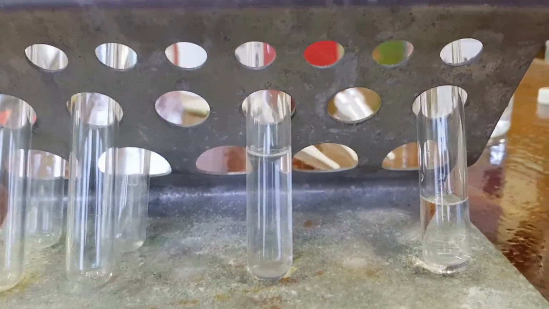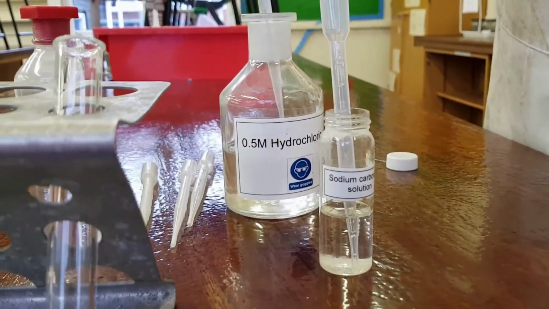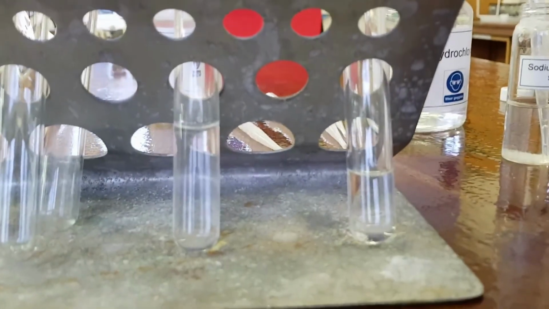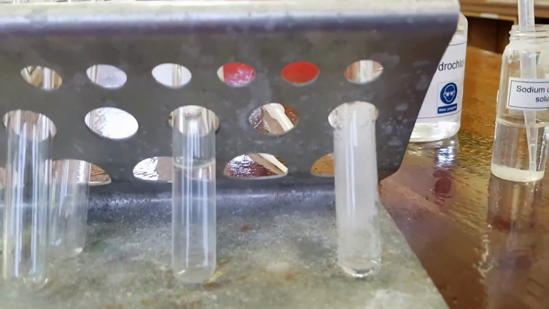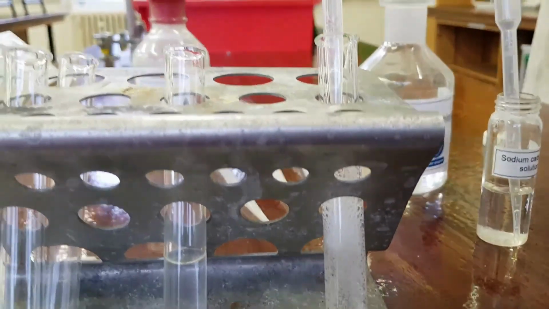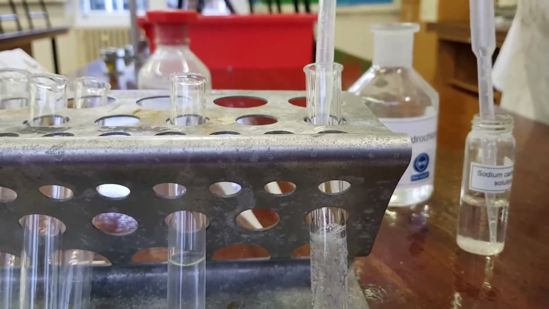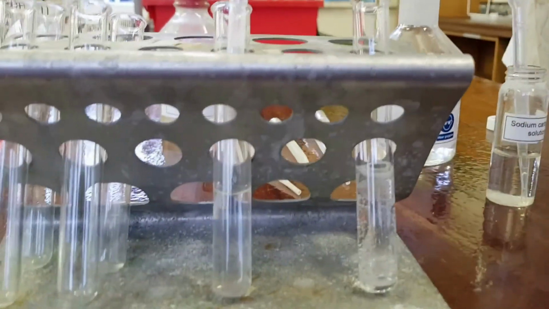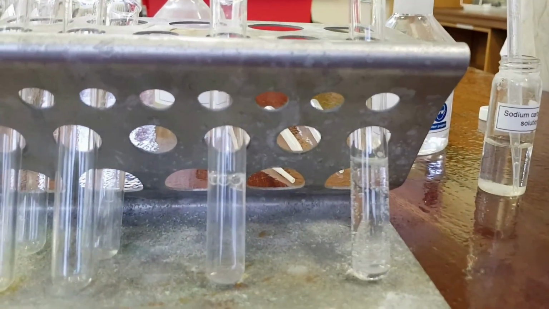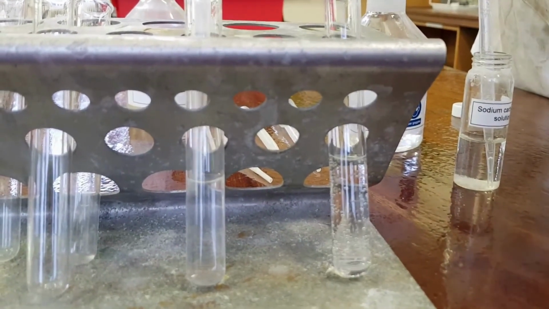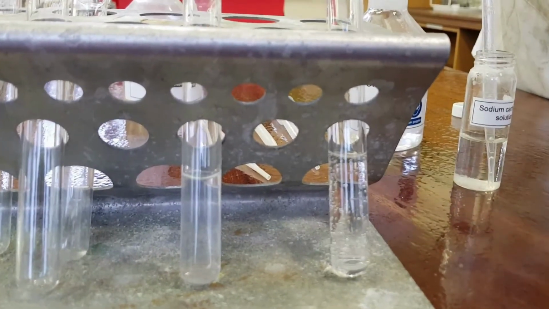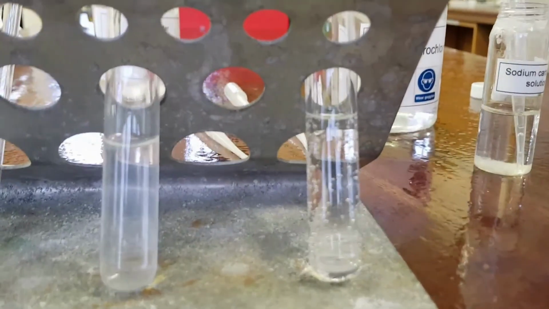Now we're going to add some acid. And as you should remember from year 8, acid and carbonate, there you go, lots of fizzing, gas being given off. That gas is carbon dioxide. So Mr. Reeves is sucking up the gas from the test tube on the right with a pipette, and he is bubbling it through the test tube on the left.